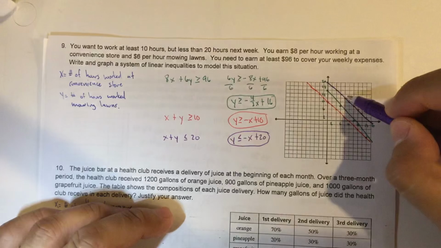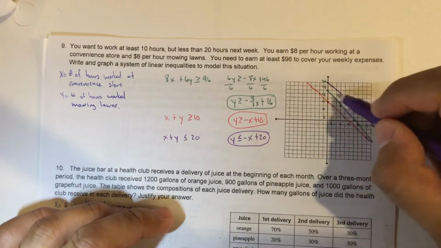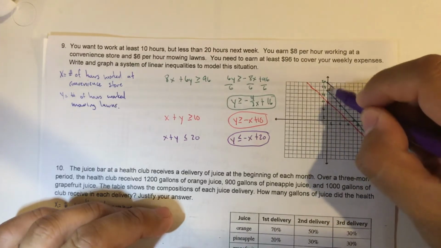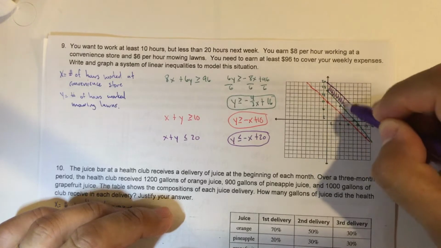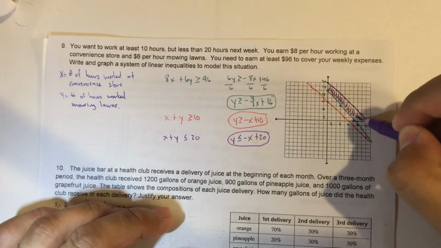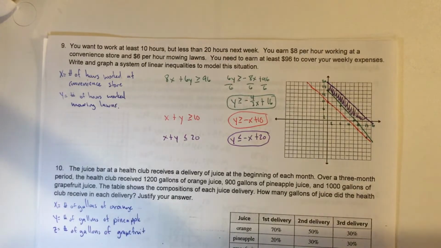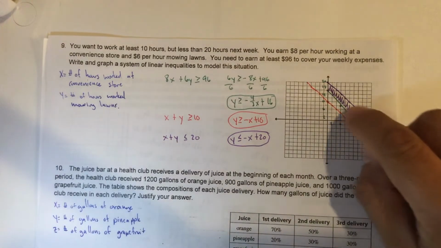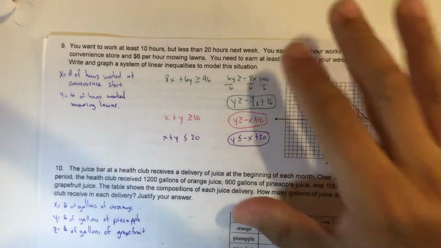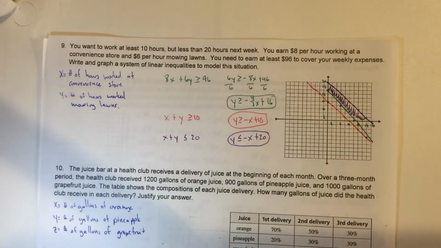So we're greater than this line, we're greater than the red, but we're less than the purple. So it would be in this region right here. And that would be our solution. Any point within here that makes sense in the context of the situation, that would be the answer.